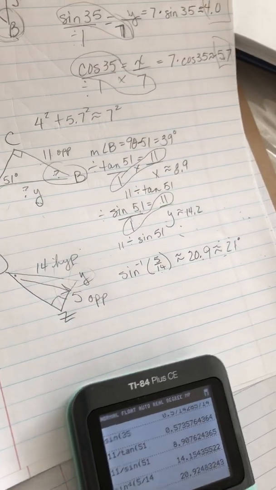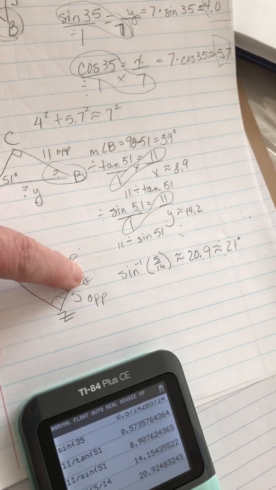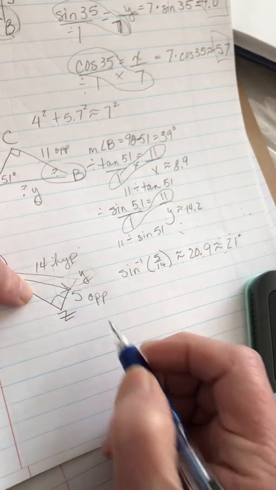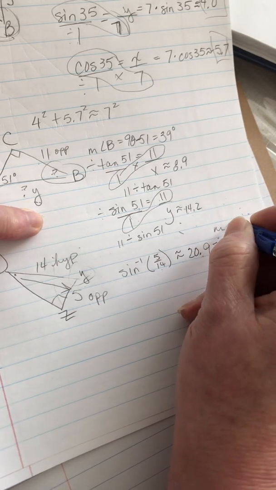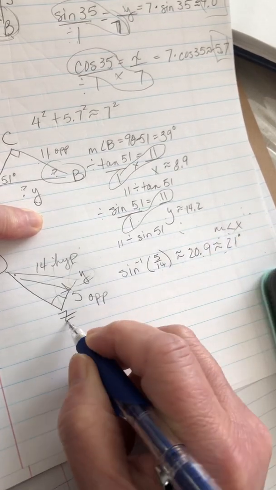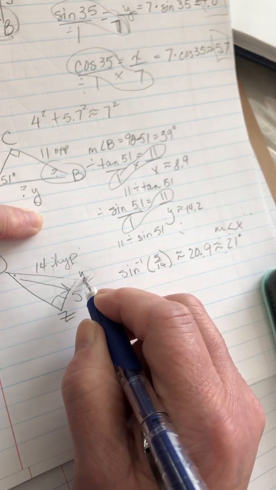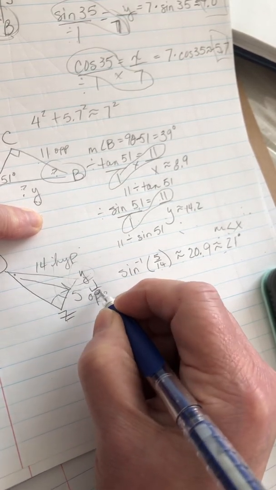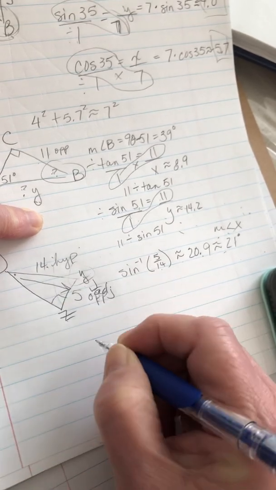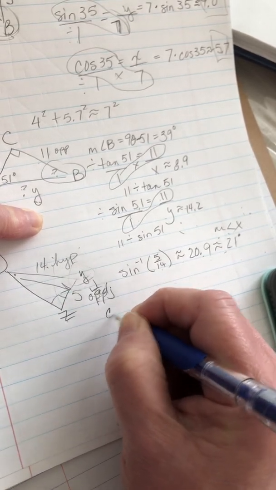Now, if I wanted to find y, so this is angle x. If I wanted to find the measure of angle y, well, this is the adjacent and the hypotenuse. So that's cosine.